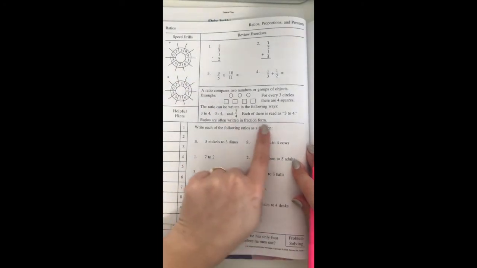Each of these is read as 3 to 4. For example, let's say there were 2 girls in your classroom and there were 8 boys in your classroom. You can say for every 1 girl, there are 4 boys. That would be an example of a ratio that you may use or have seen in real life.